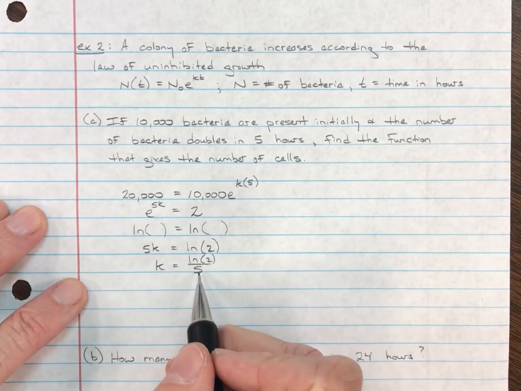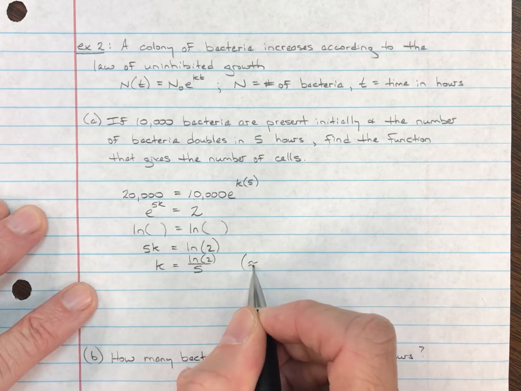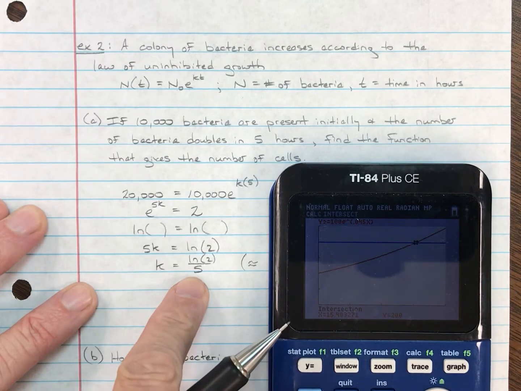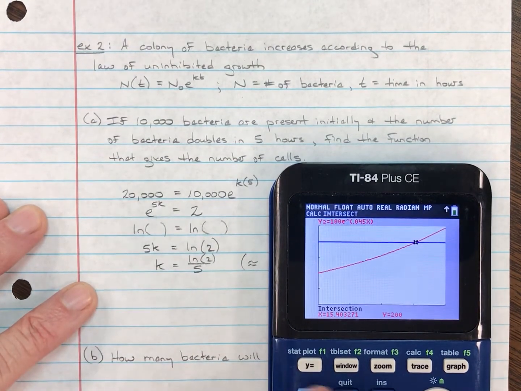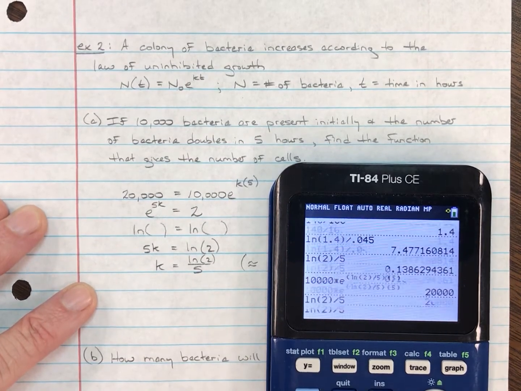Now I can approximate this with a calculator. Let's go ahead and do that. I want to keep the exact answer, but this is approximately, let's see here, natural log of 2 divided by 5.